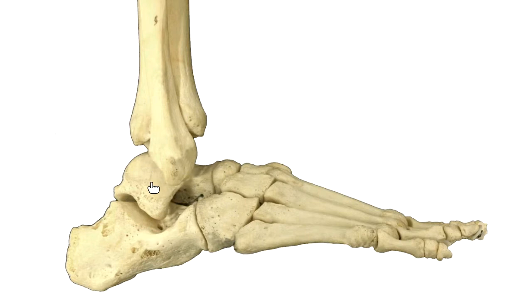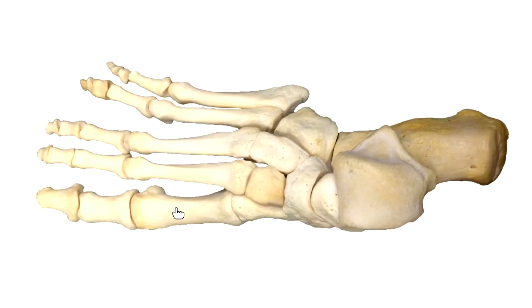Now, again, all of these are going to be the tarsals. The first long bones out of the tarsals are always the metatarsals. And again, we're numbering from the big toe, 1, down to the pinky toe, 2, 3, 4, 5, right? So here is the first metatarsal, and there's the 5th metatarsal.